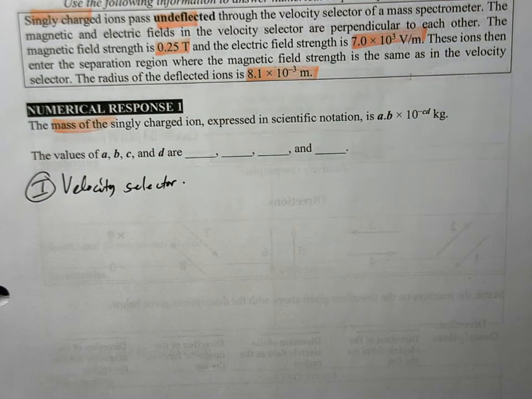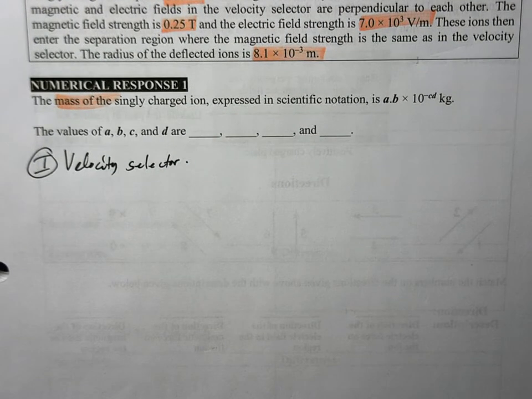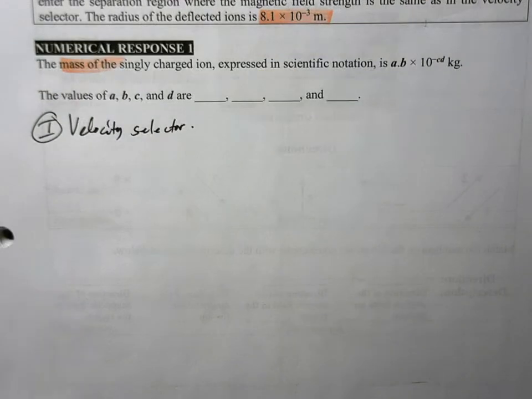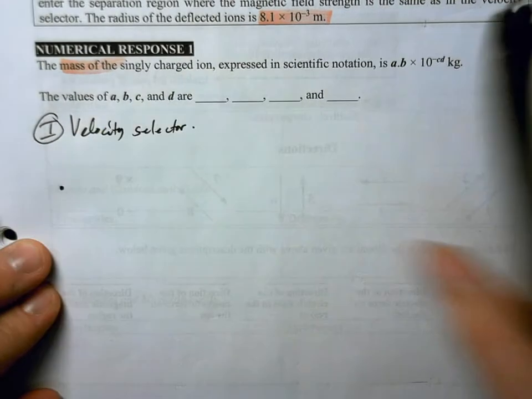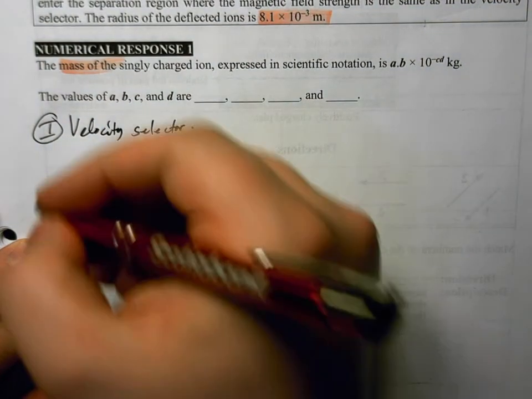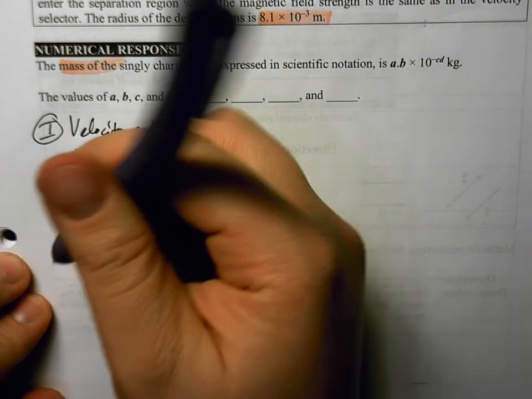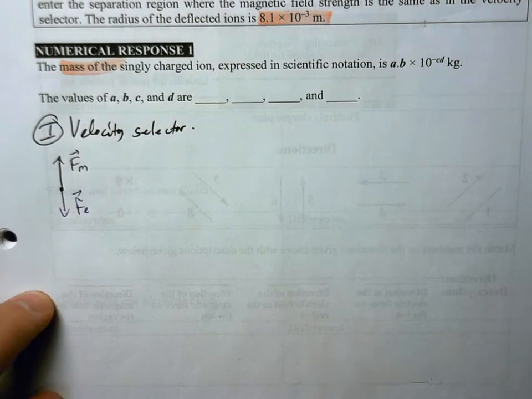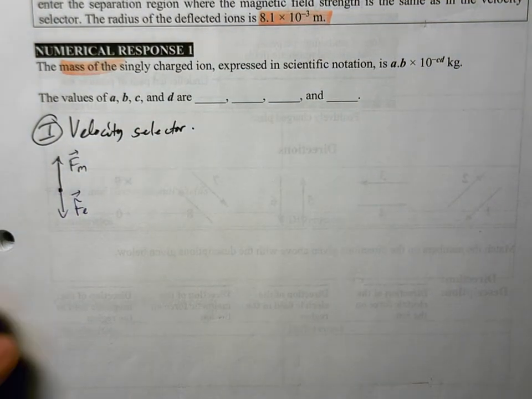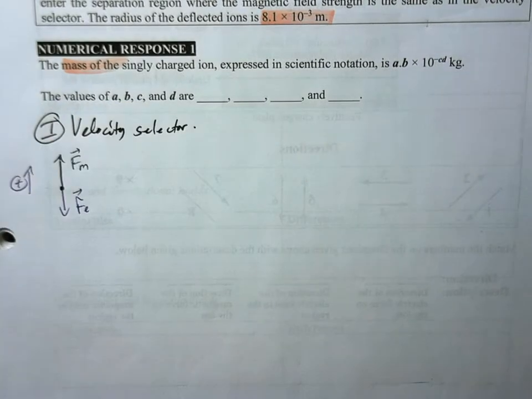Now, in the velocity selector, we haven't been told anything about the direction of the magnetic force and the electric force, but since it's undeflected, we know they have to be in opposite directions to one another. Whether FE is up or down, and FM is down or up, it doesn't matter. What's important is that they balance each other out. So for my free body diagram, I'll just make the assumption that FM's going up. Why not? And then if it's going up, FE has to go down by default. You could draw this with FE up, FM down. It won't matter since the net force is 0. I will call the up direction positive.